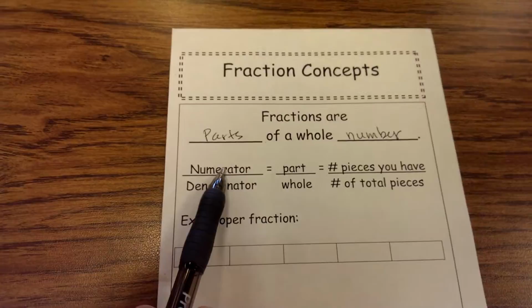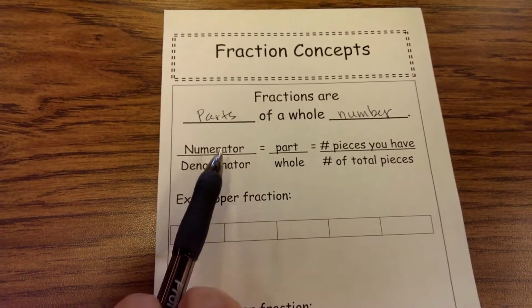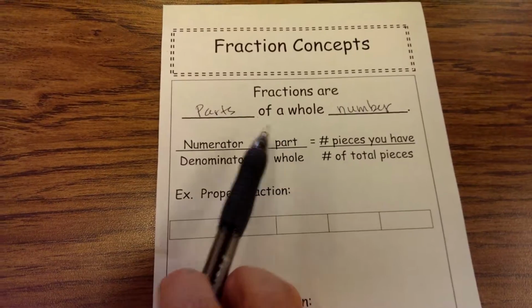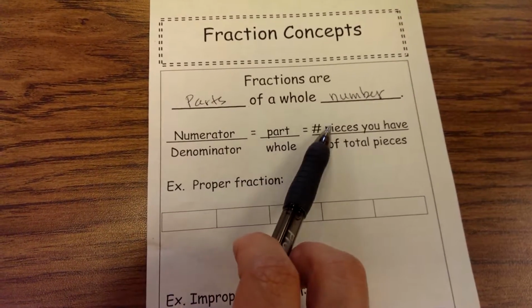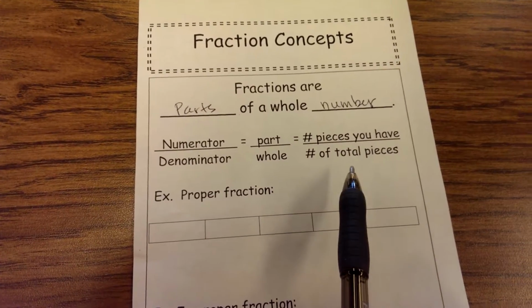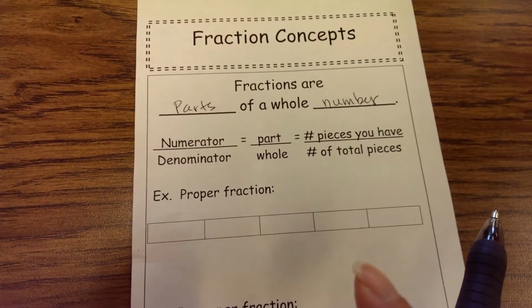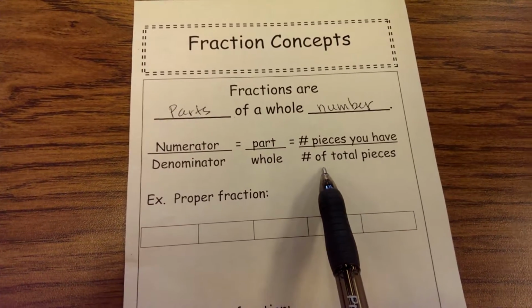The top number in a fraction is the numerator. The bottom number is the denominator. The numerator is the part. The denominator is the whole. The part is the number of pieces you have. The whole is the number of total pieces in one whole. Okay, the number of pieces that make up one whole, that would be your whole.